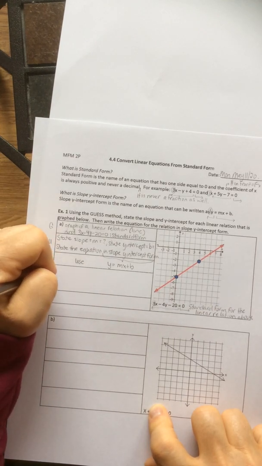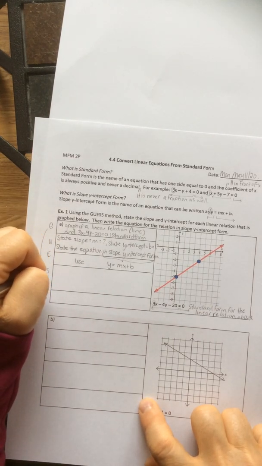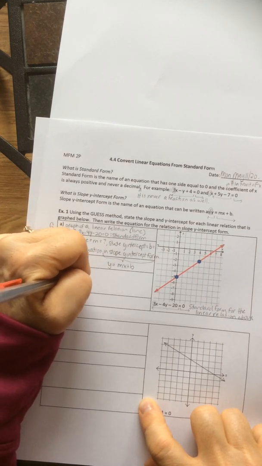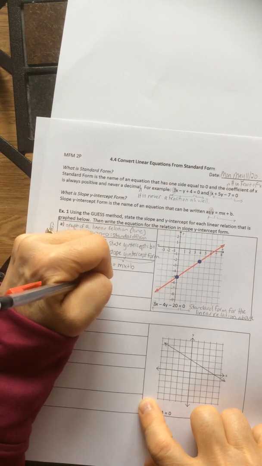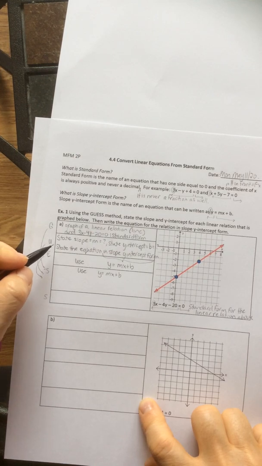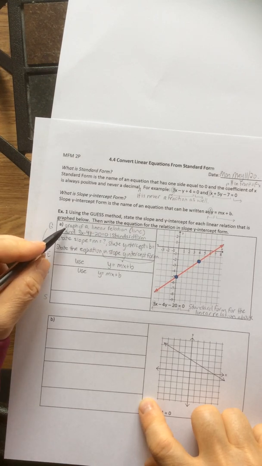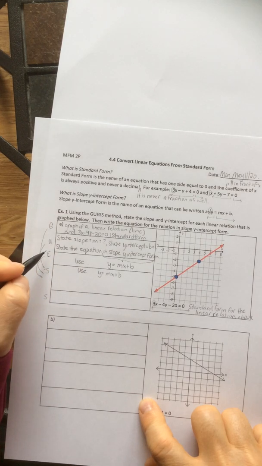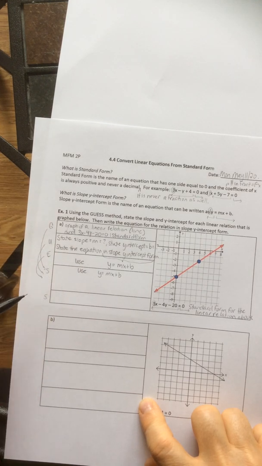So S, the solution, I'm going to take what's been given, the unknown, and the equation. We're going to use y equals mx plus b, and we're going to use the graph. So how are we going to use the graph and the unknown to put the equation together?